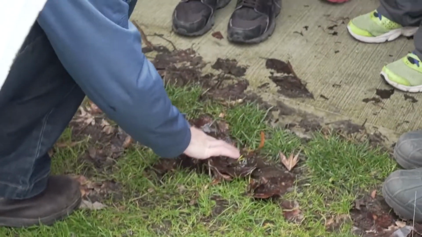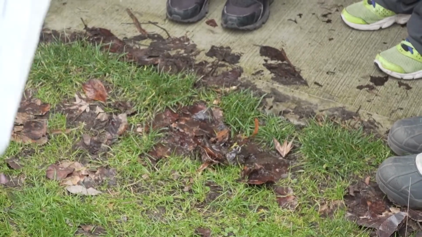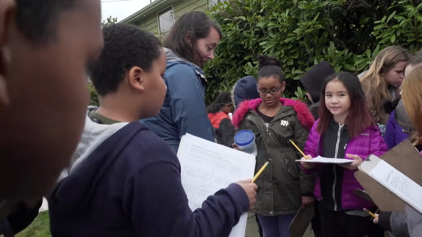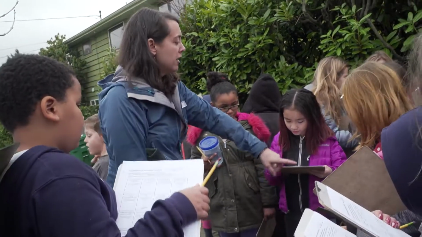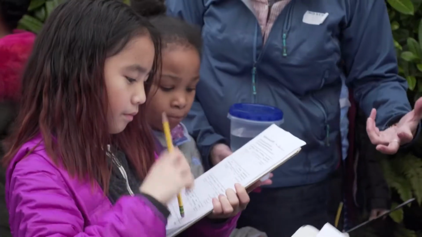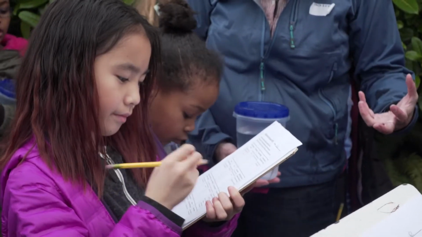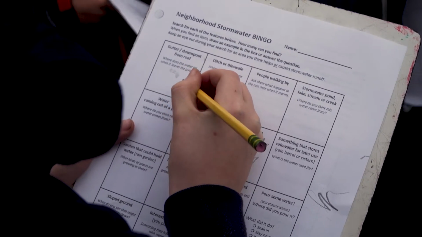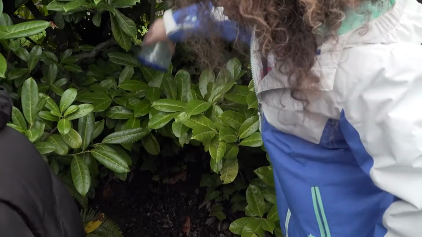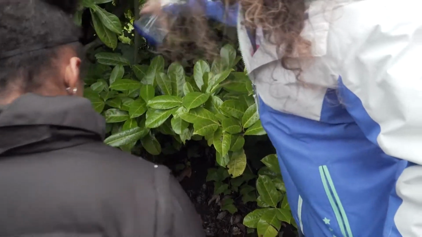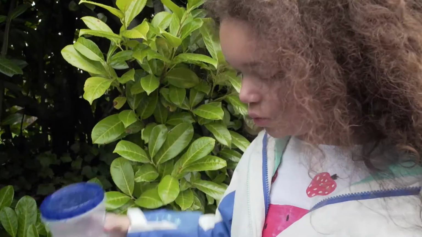And now what's happening? What are we noticing? So why is it soaking in? It's because it's soil. Yeah, it's soil. Okay, let's compare now with the sidewalk. It made it wet and it picked up a bunch of dirt when it rolled down the hill.